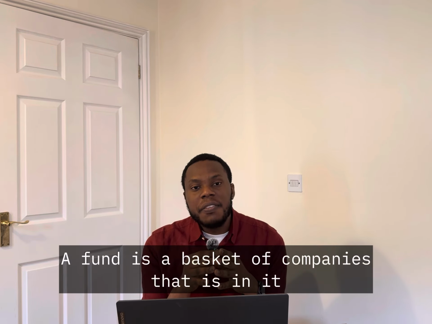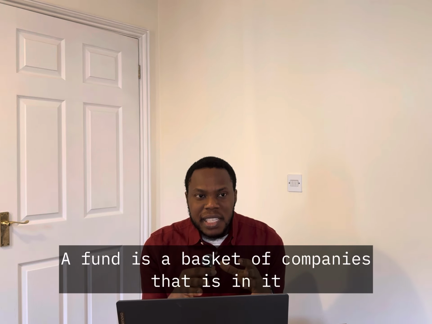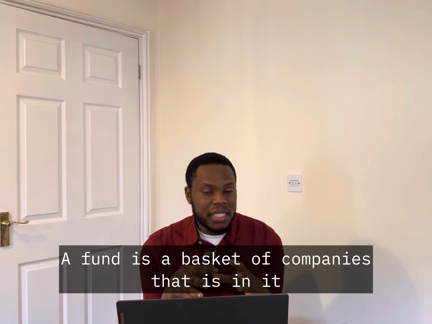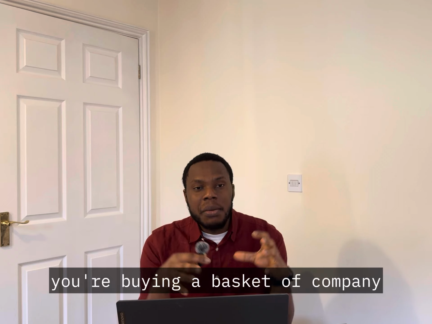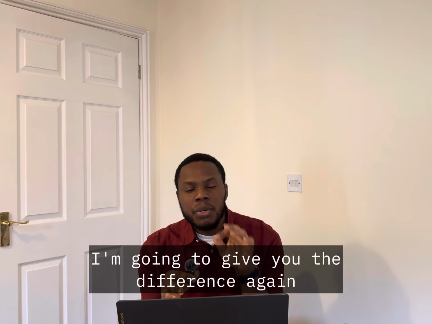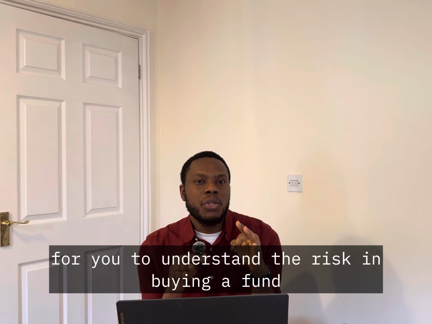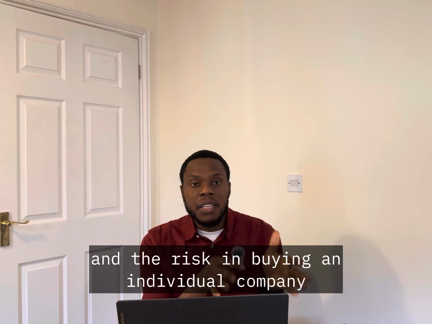So what is a fund? It is a basket of companies. So this time around, you're not just buying an individual company, you're buying a basket of companies. Now, when I talk about the risks and the reward, I'm going to give you the difference again for you to understand the risks in buying a fund and the risks in buying an individual company.